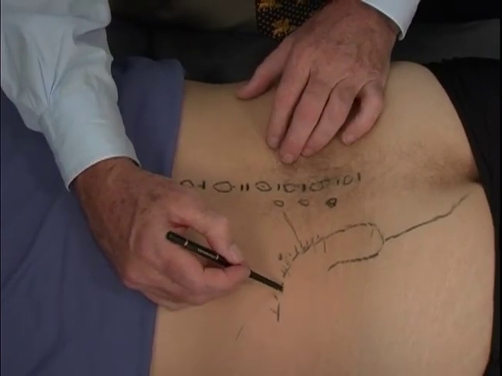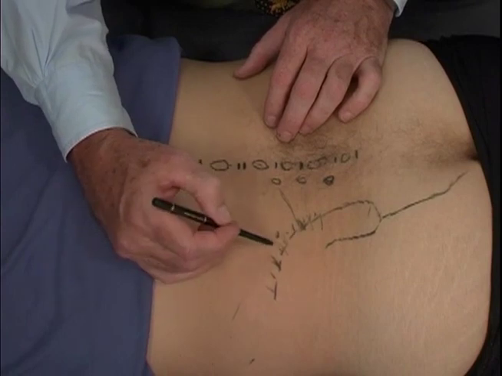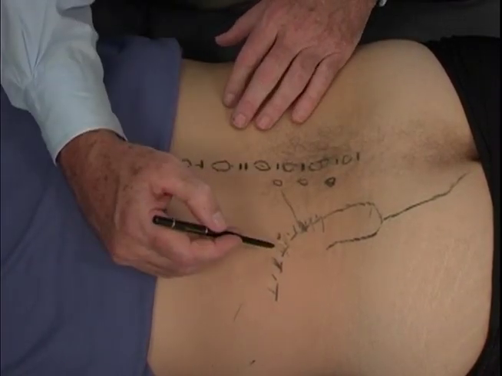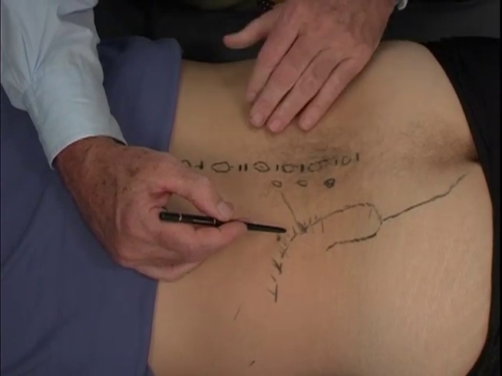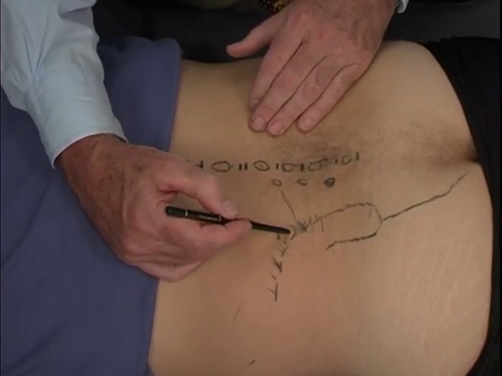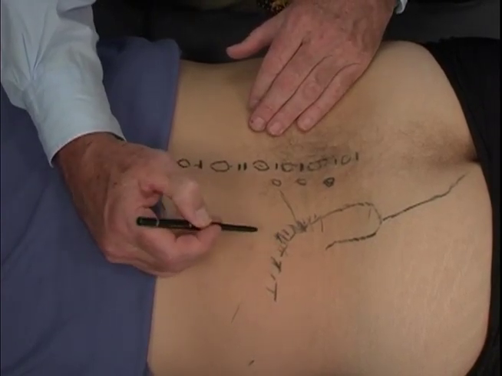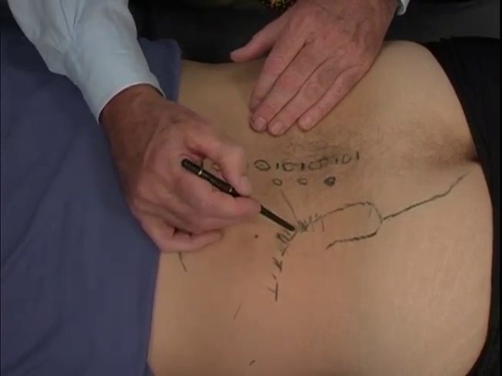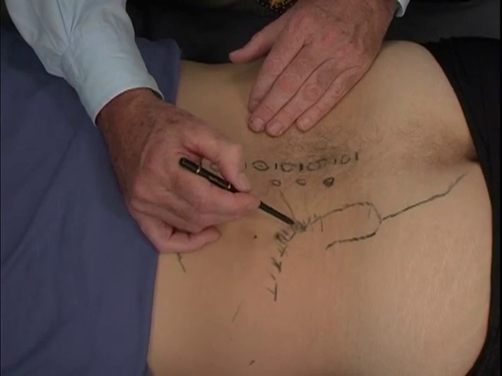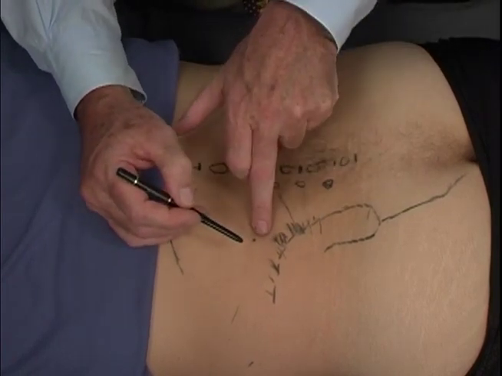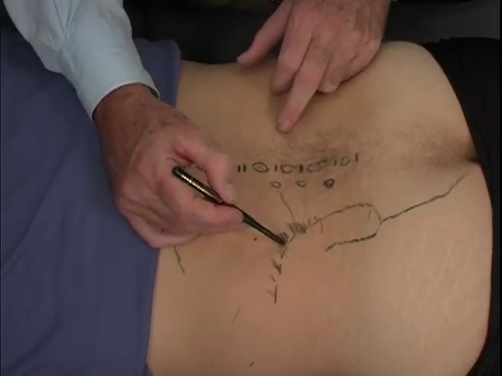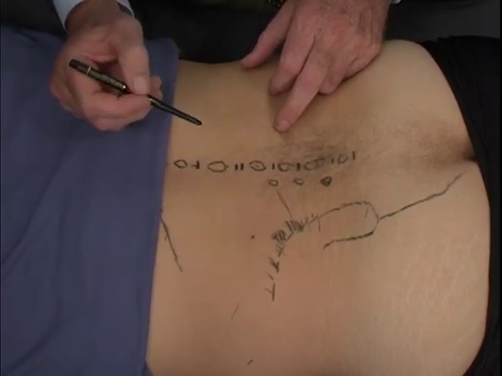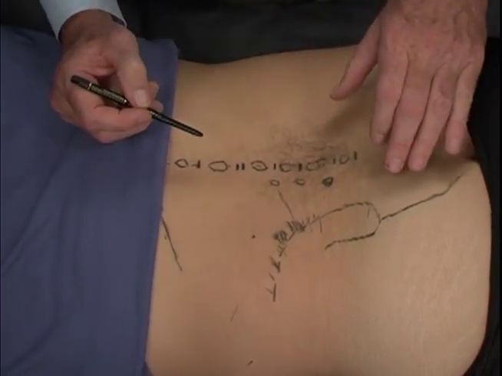The iliolumbar ligament, which attaches in this area with an anterior portion that goes down anteriorly to the sacroiliac joint, and then the posterior portion that comes up and attaches to the tips of the transverse processes at L4 and L5, coming over like this, and that's why it's important to hit those tips of the transverse processes as well as that iliolumbar ligament in that area.